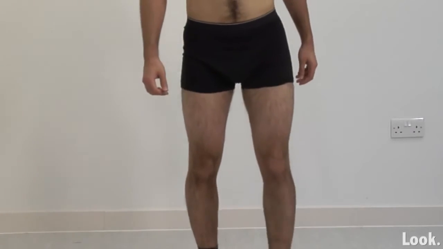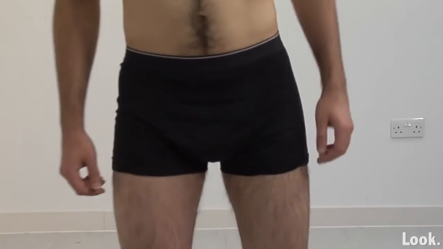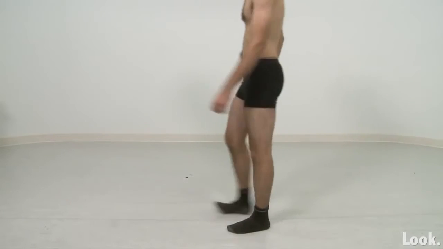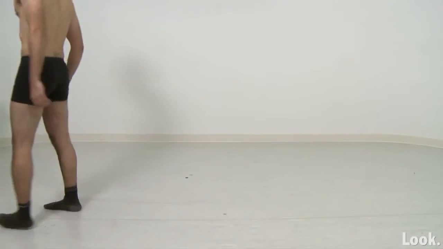If the hip joint is painful, the patient may display an antalgic gait, with a short stance phase on the affected side.